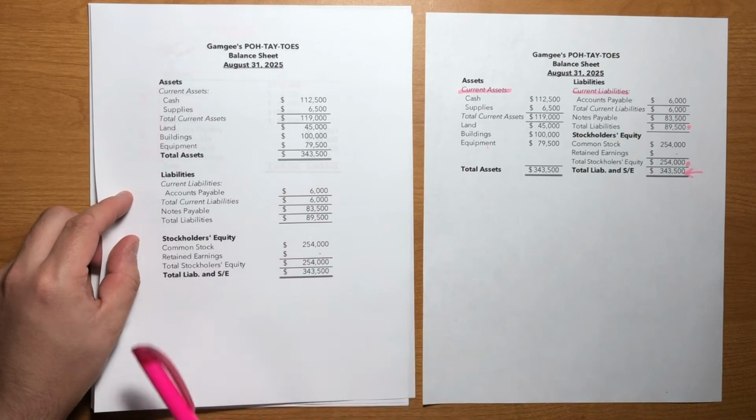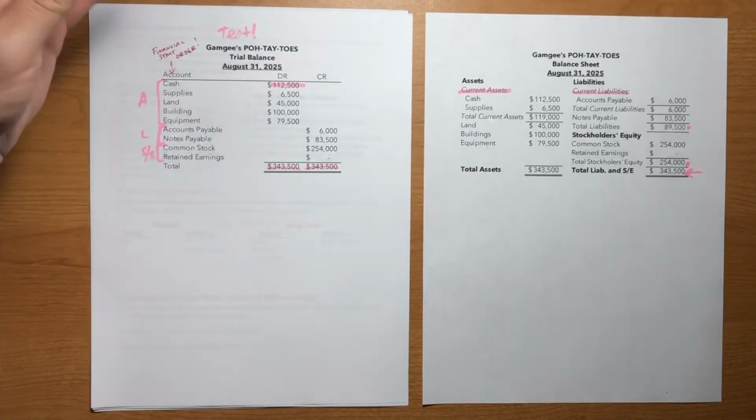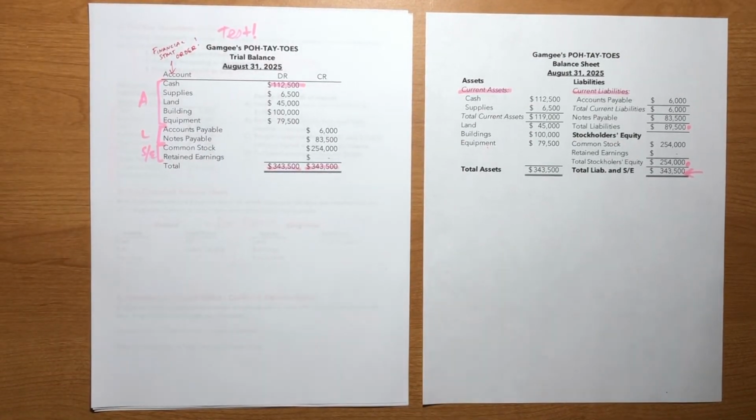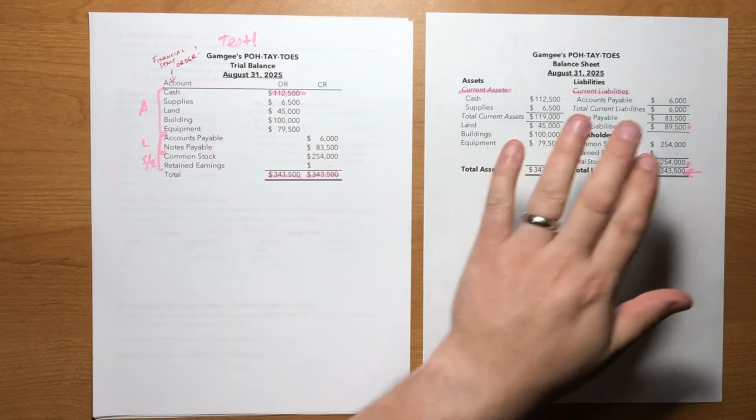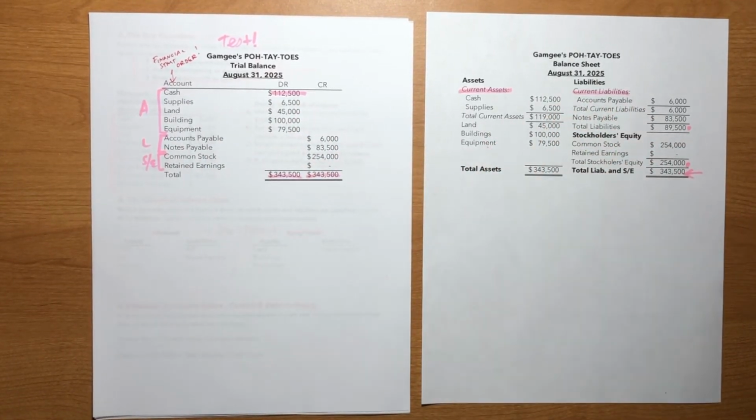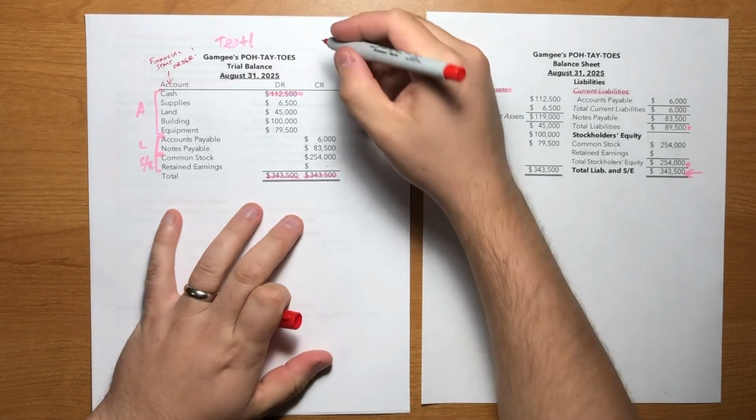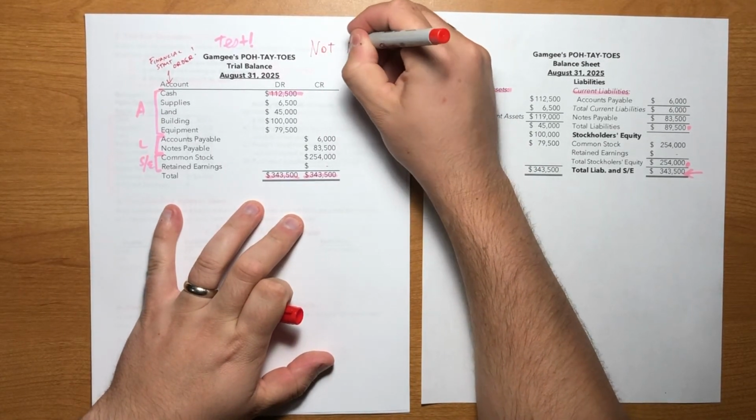So, but when we look at these two things here, we have a trial balance and a balance sheet. Students often get this mixed up. They often get this mixed up. So let's look at some of the differences. First of all, the trial balance is not a financial statement.